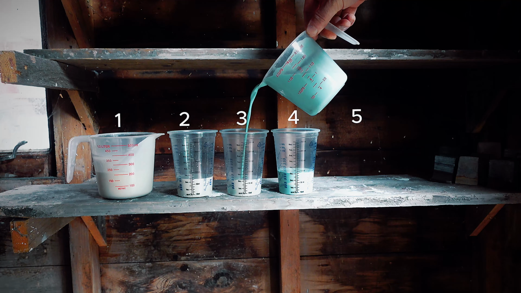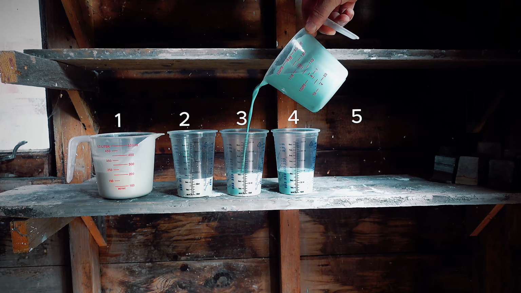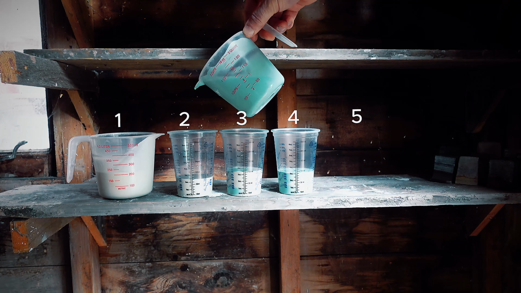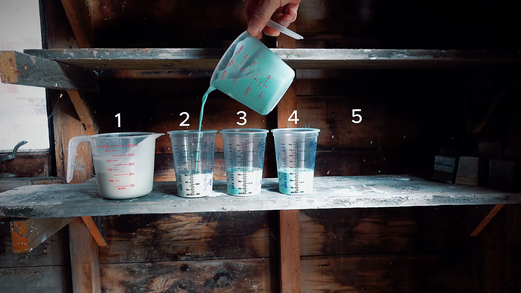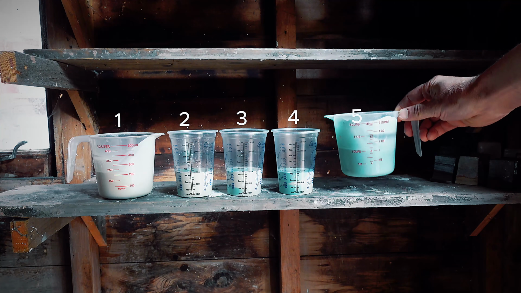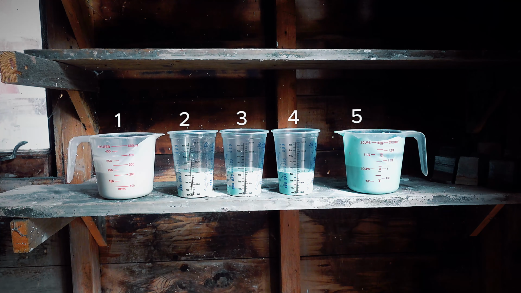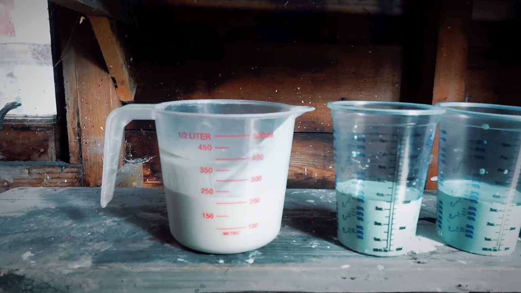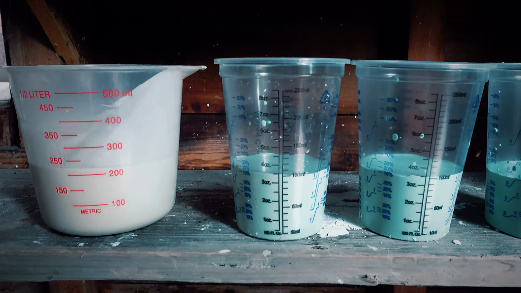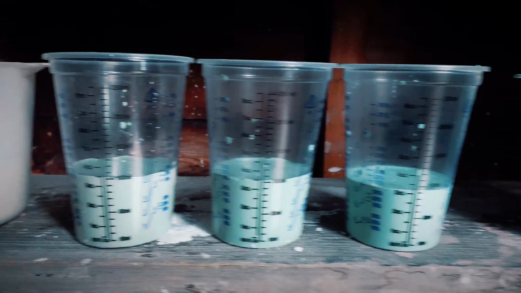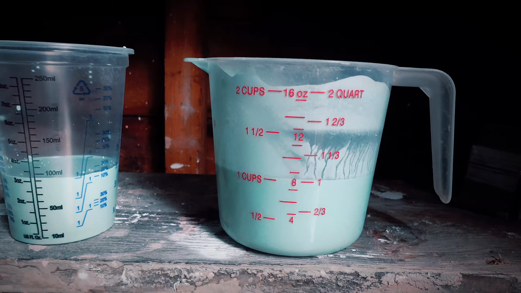And then test cup 3 is going to be 50-50. Then test cup 2 is going to be just 25 ml of recipe 2 and 75 ml of recipe 1. So that's basically it. We've got our recipe 1 gloss that then slowly blends from 1, 2, 3, 4 and 5, which is our matte.